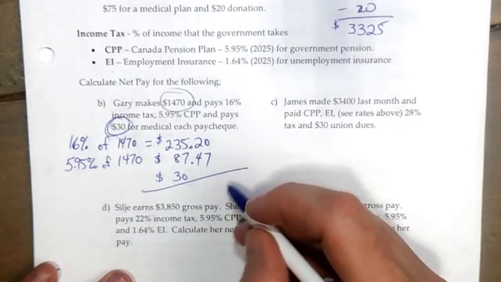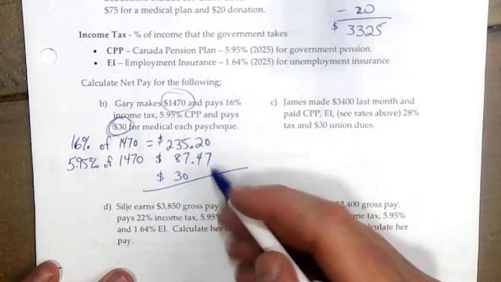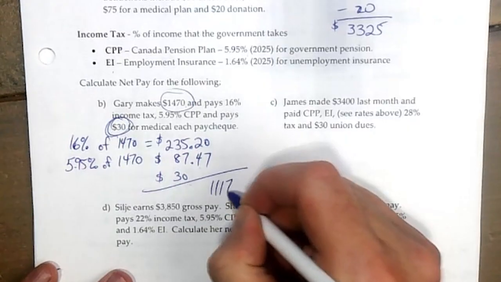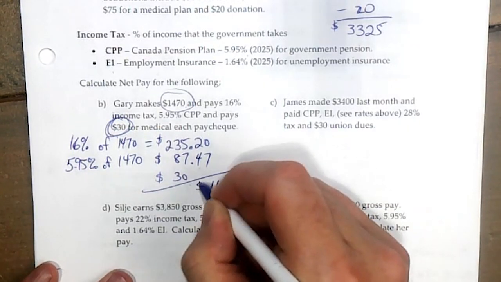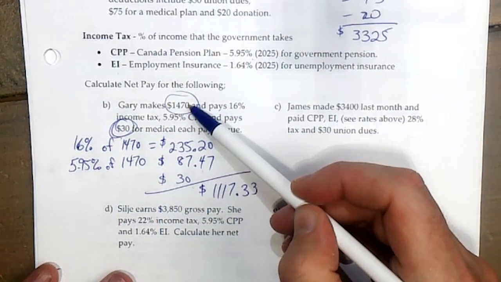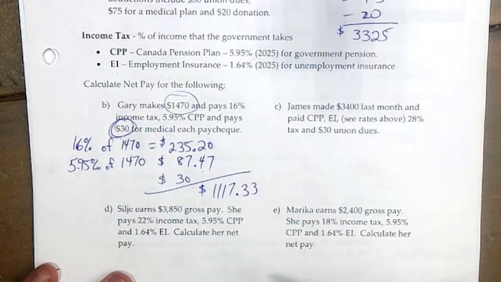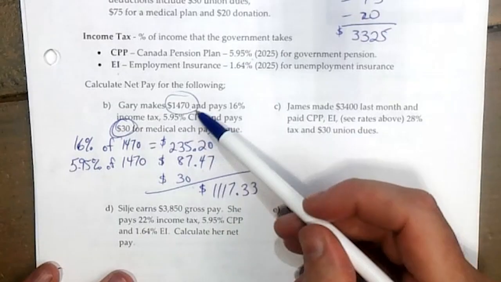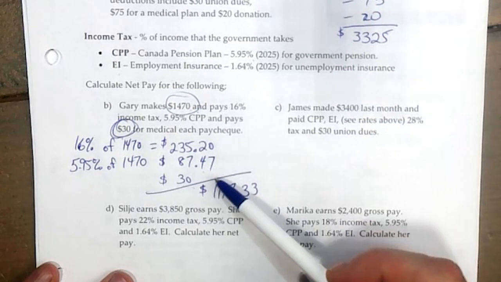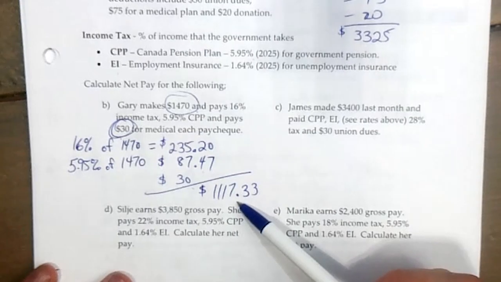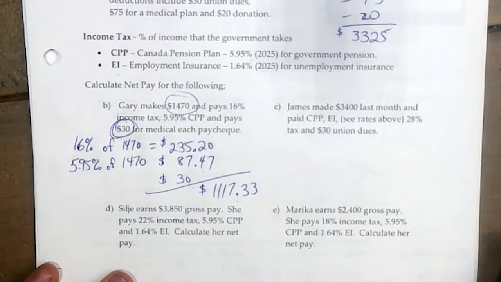So subtracting, starting 1470 minus these numbers, and I get my net pay. Gross pay is what we earn, net pay is what we finish with. Kind of think of it like a tennis game. You start with this, you hit it through the net, and you finish with this. The net takes some of your money away.